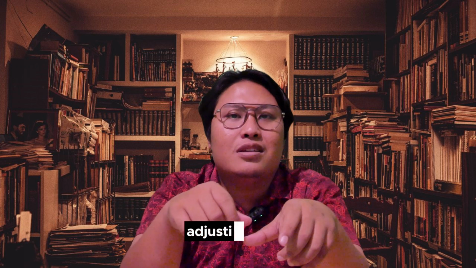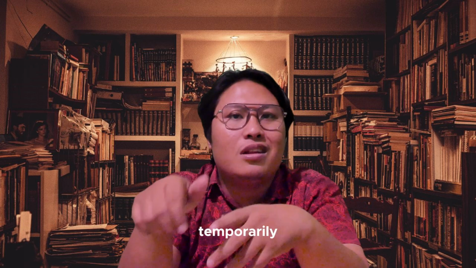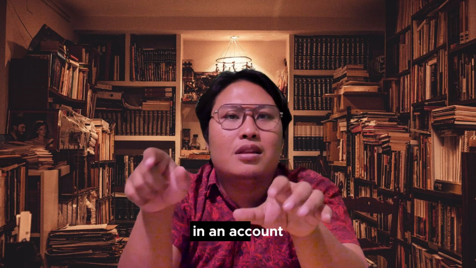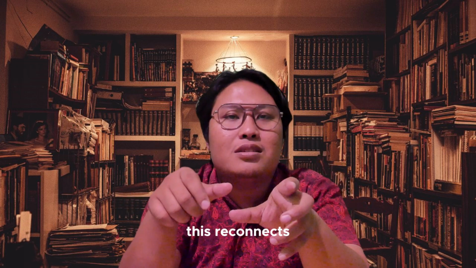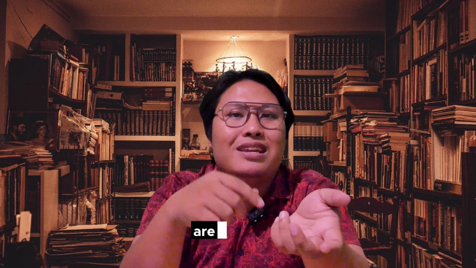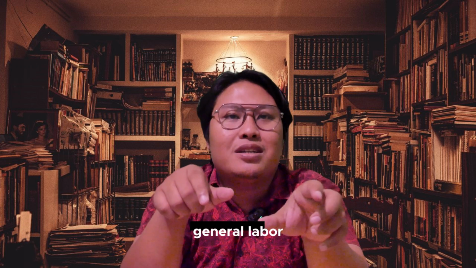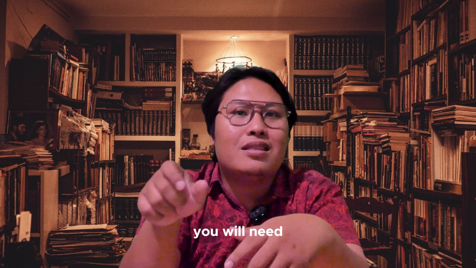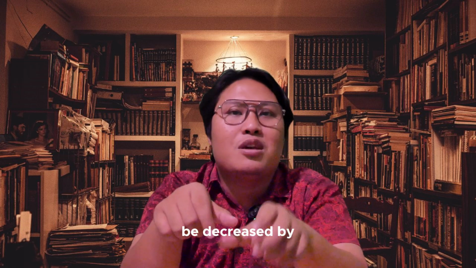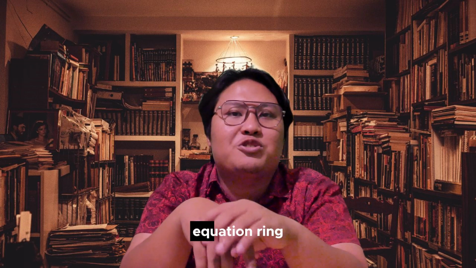The adjusting entry in your case reverses $10,000 of subscription revenue, temporarily classifying it as a liability in an account called deferred revenue or unearned revenue. This recognizes that you still owe customers 3 months of Ruff Times subscription, January to March next year. Posting this adjustment to your general ledger and revisiting your adjusted trial balance, you'll see that your subscription revenue decreased by $10,000 and liabilities increased by $10,000, ensuring the accounting equation remains balanced.